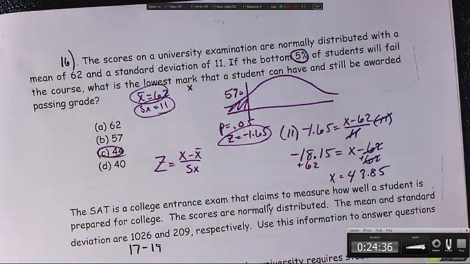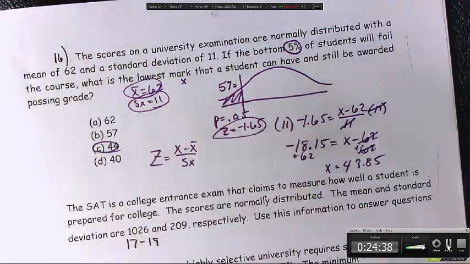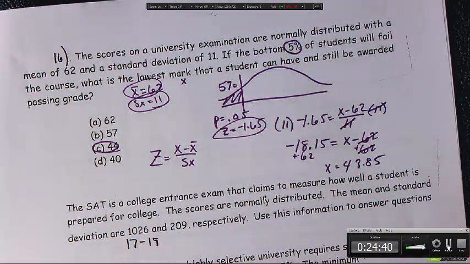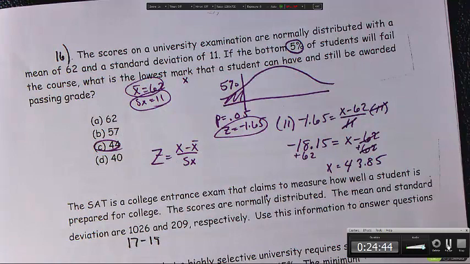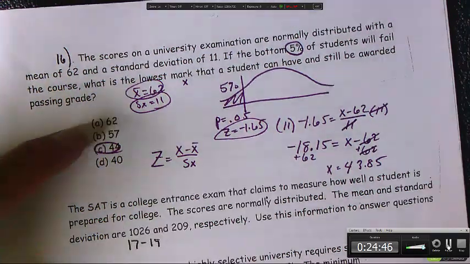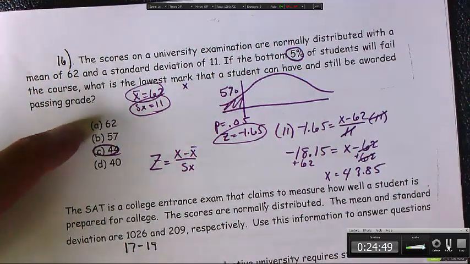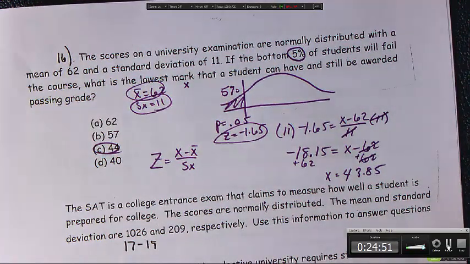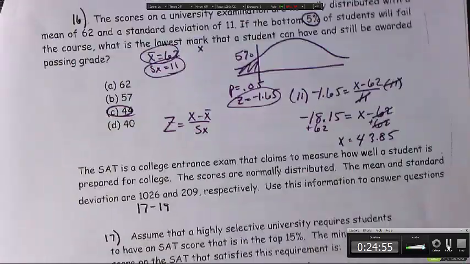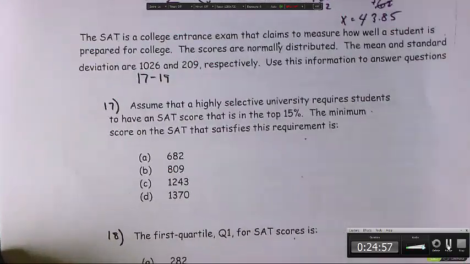If it really stumps you, you could find the z-score and p-value for all of them, and figure out which one's closest to being in the bottom 5%. And that would have been 44. Because 62 would have given you a p-value of 0.5, 50% of the data, because it is the mean. And you can go on so on and so forth. But if you get stuck and don't know the exact way, that would also work.